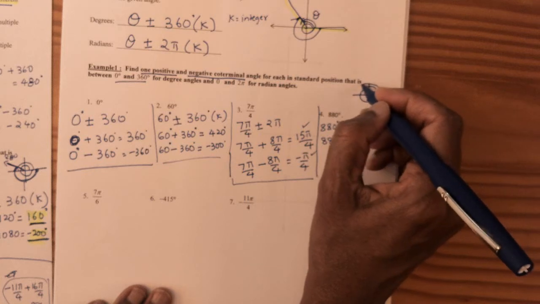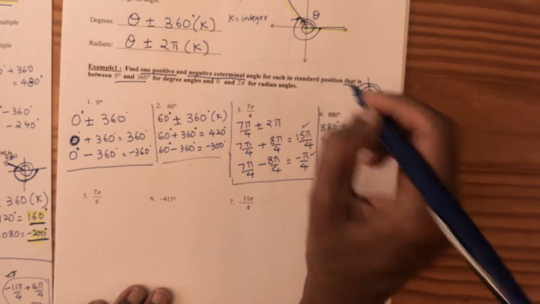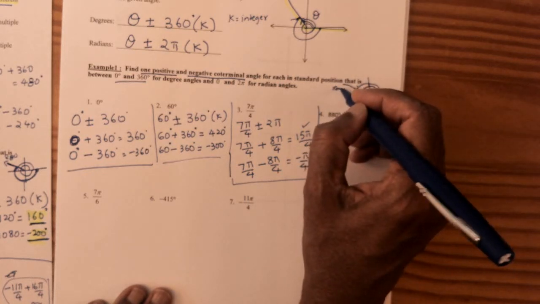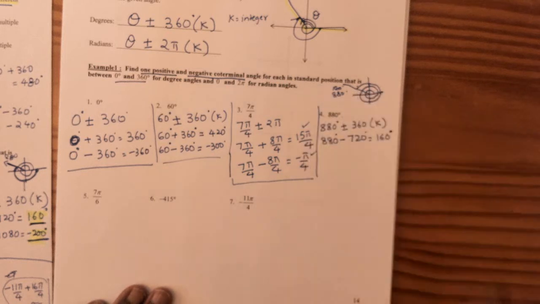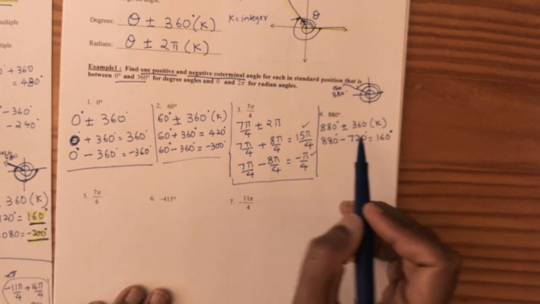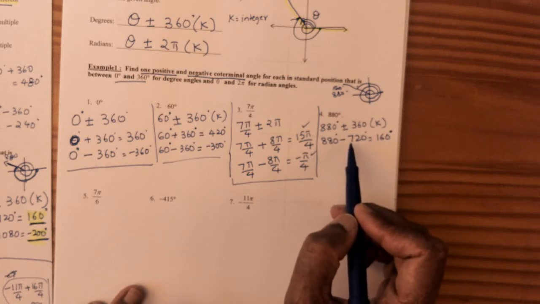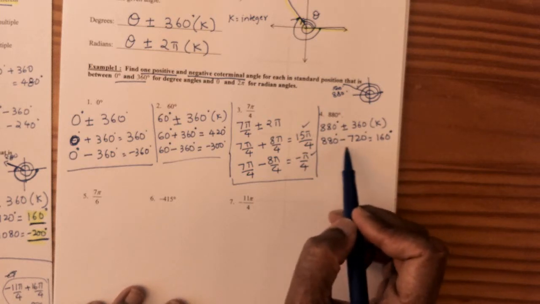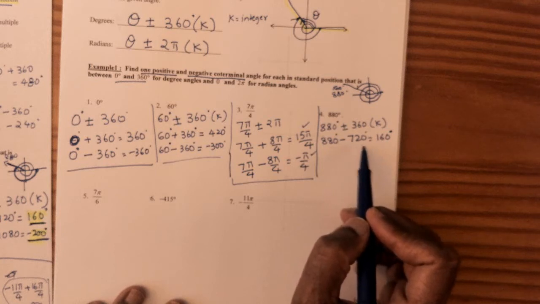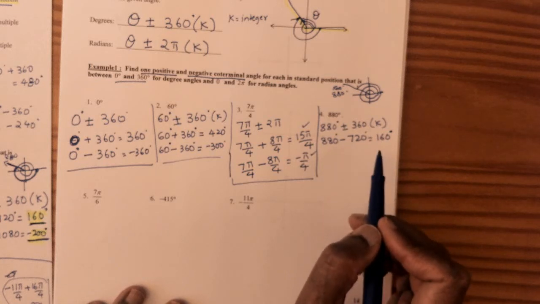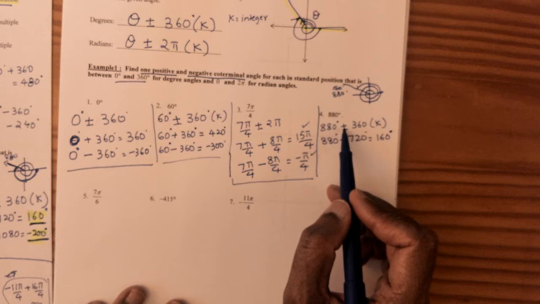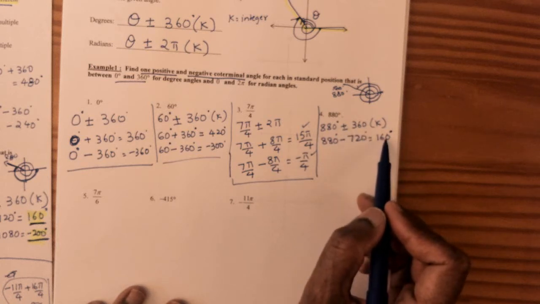If I travel 160 degrees, that's in the second quadrant. This is 160, or it's also 880 degrees. So basically all I did was subtract. You have to kind of play around with it a little bit. For me to get a first positive coterminal, I'm subtracting from 720. So how do I get a negative one? Because even when I subtract from 720, I'm getting a positive.